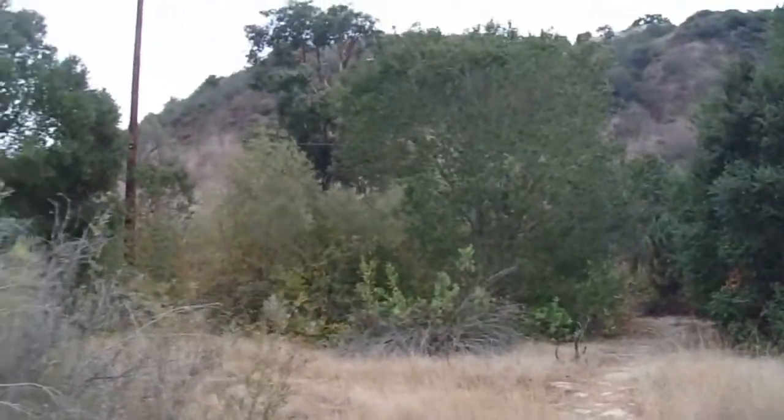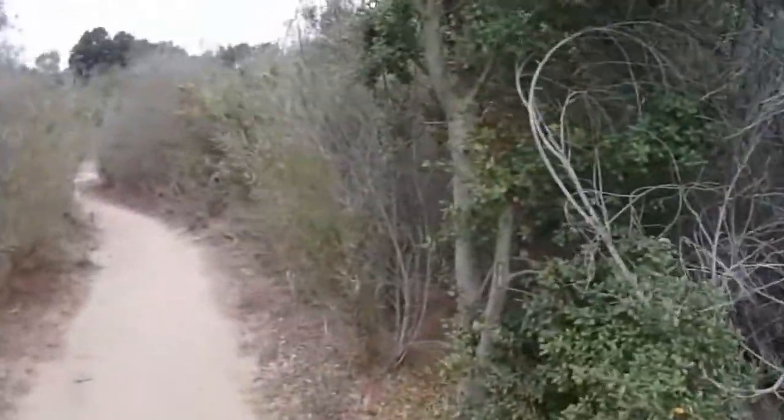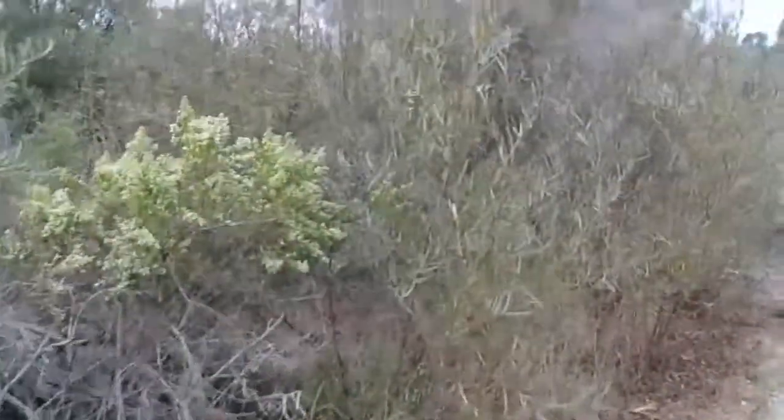So what we have here is basically a form of riparian woodland full of different types of willows, and then we're a little bit upland from the main bottom, but we also still have more riparian vegetation. Willows, cottonwoods, sycamores, coast live oaks. So here we have Salix exigua.